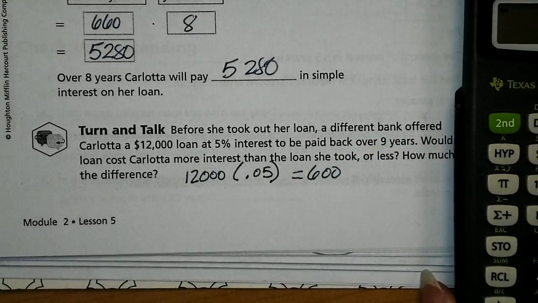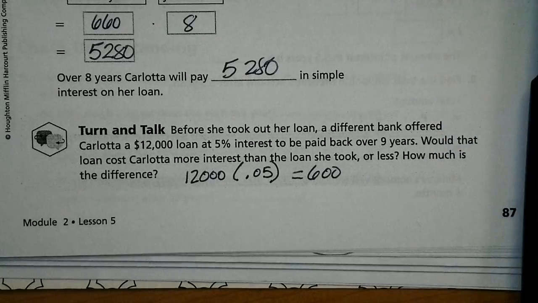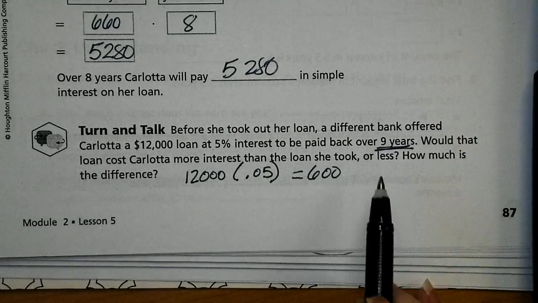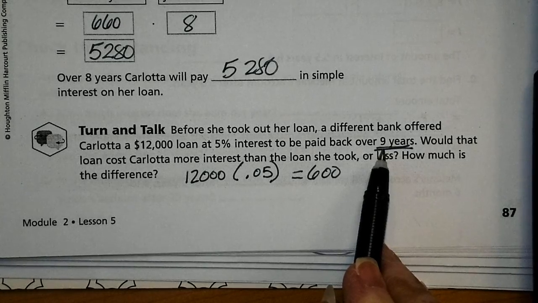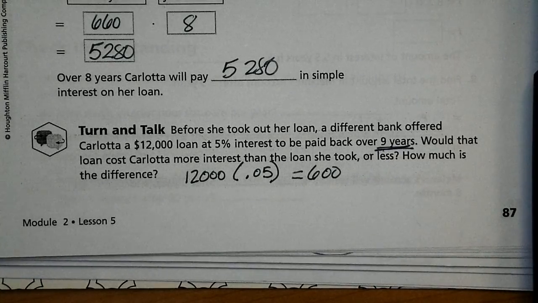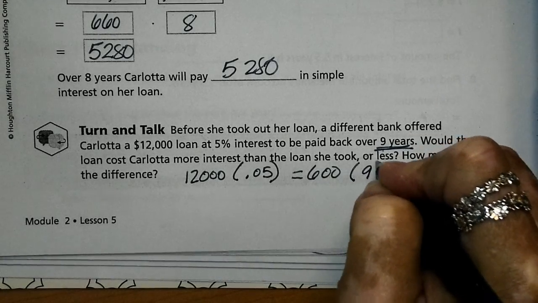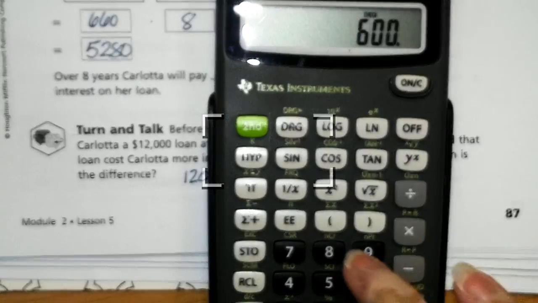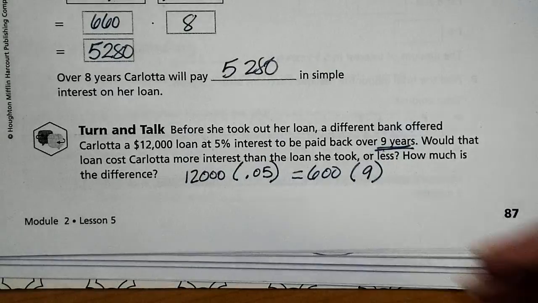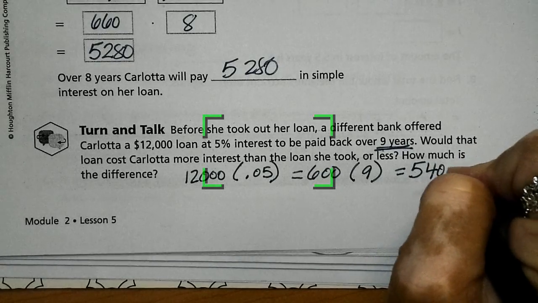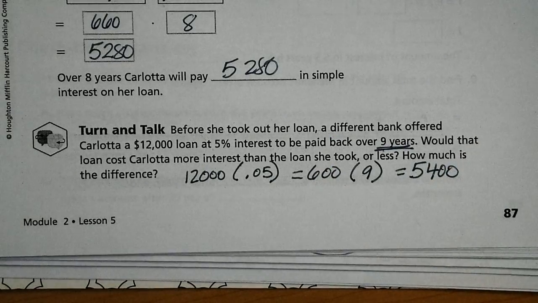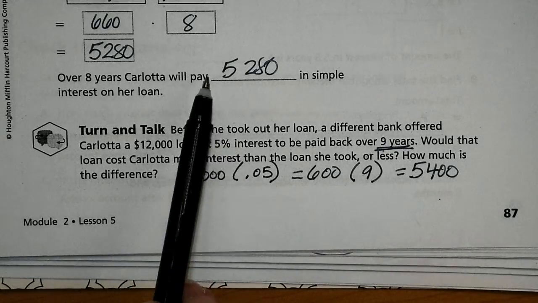So $600 a year. So a little bit less a year, but what is she doing? Instead of 8, she's paying 9 years. So she's paying a little bit longer. So we're going to take that 600 and multiply it by 9. So she would end up paying $5,400 in interest. So which one is the better loan?